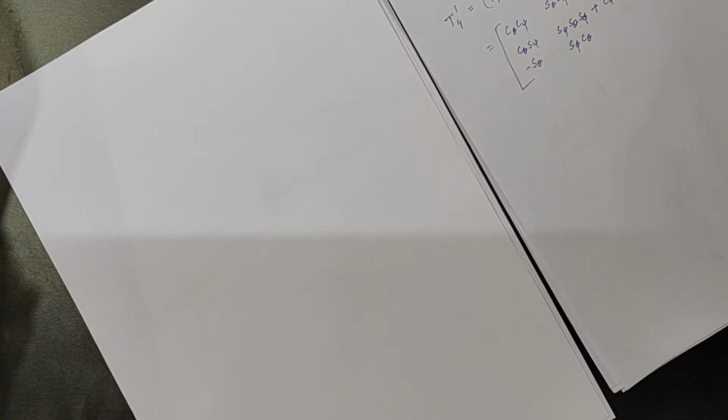Hello everyone, welcome back. So today we will discuss how the transformations related to the angular velocities are computed from one reference frame to other reference frame.